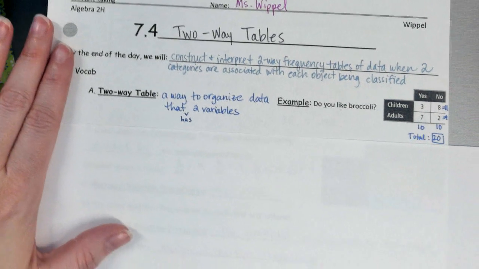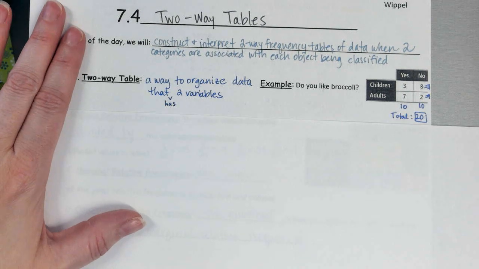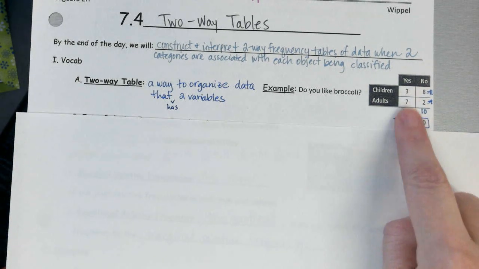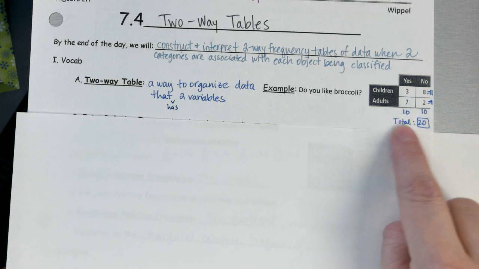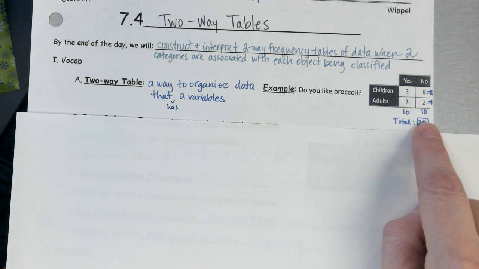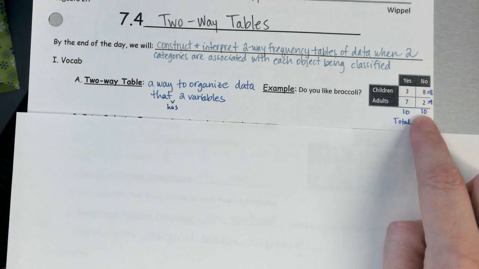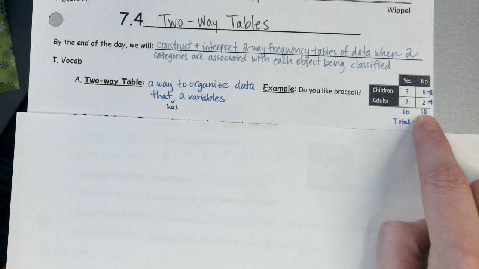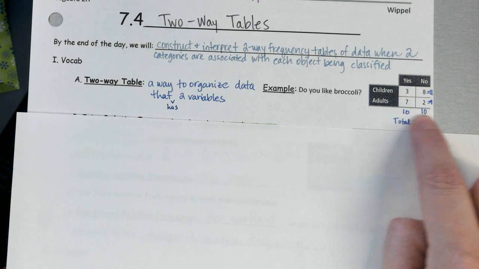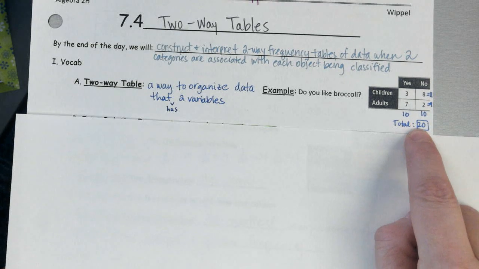All right, so they asked children and adults, do you like broccoli? And there are two columns. And then what you want to do is find the total number of people. The way to find the total number of people, there's two ways. You can total up the yeses, total up the no's, add them together. So the yeses, 10 people said yes, 10 people said no. So the total number of people is 20.